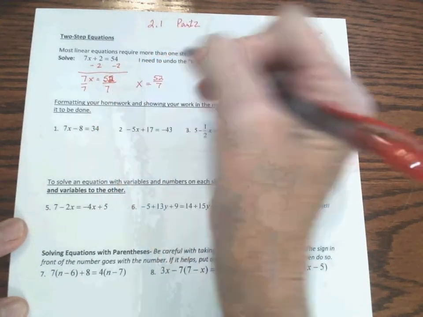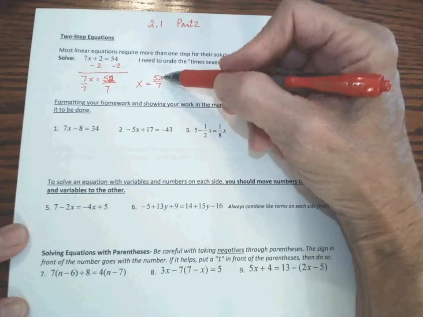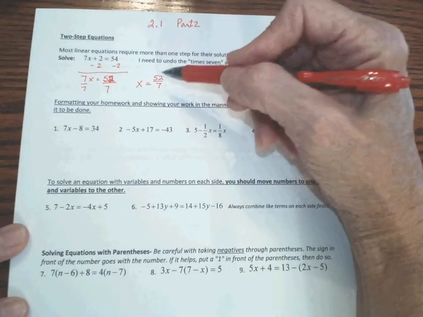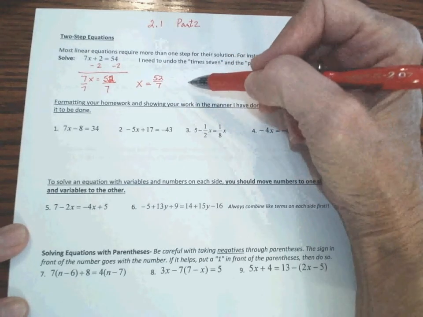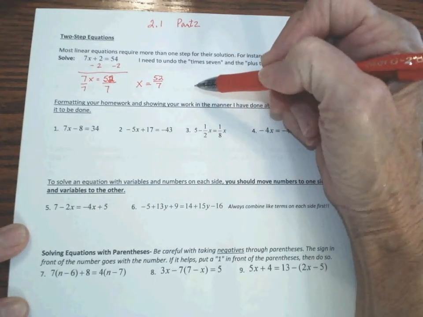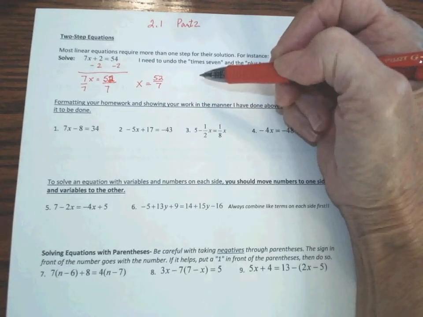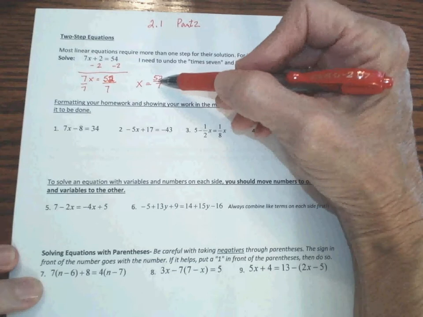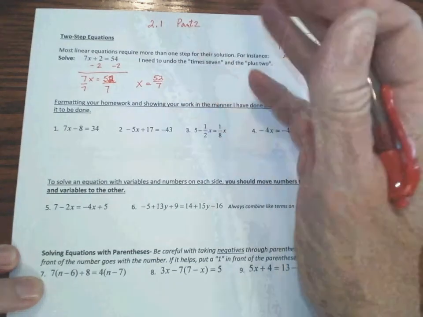Now 7 will not go into 52, nor do they have anything in common. This is an improper fraction. Making it some decimal value does not make it any easier, because when we're working with algebra, this improper fraction would be the basics of what we need if we had to take this answer and do something with it.